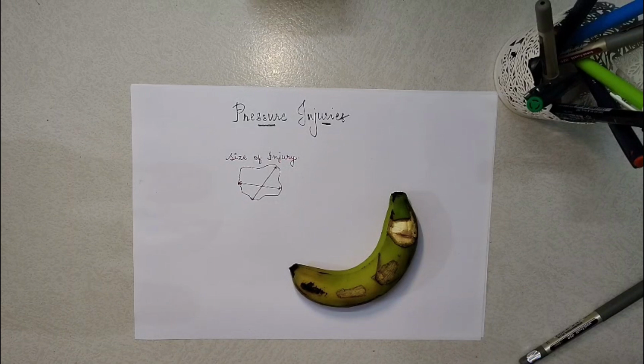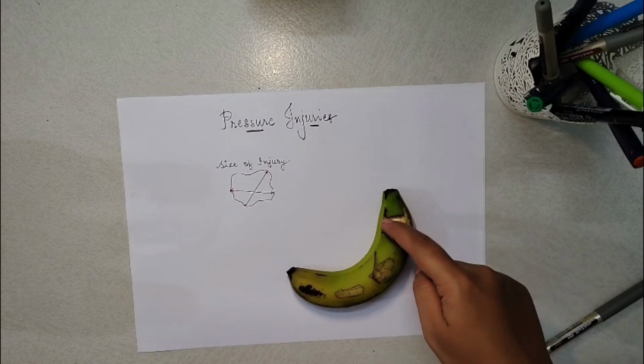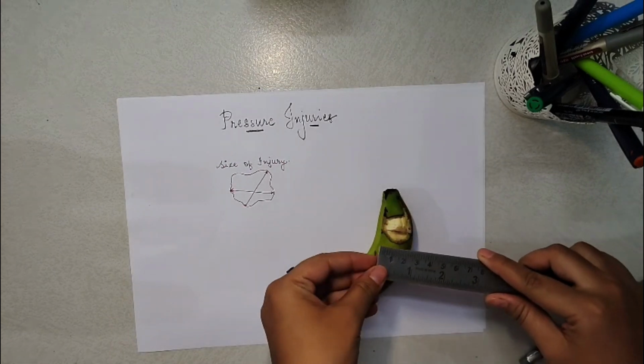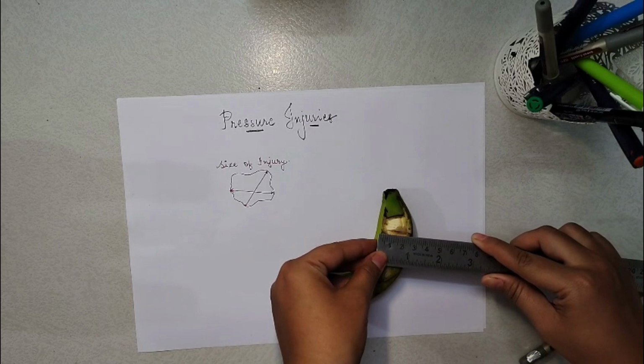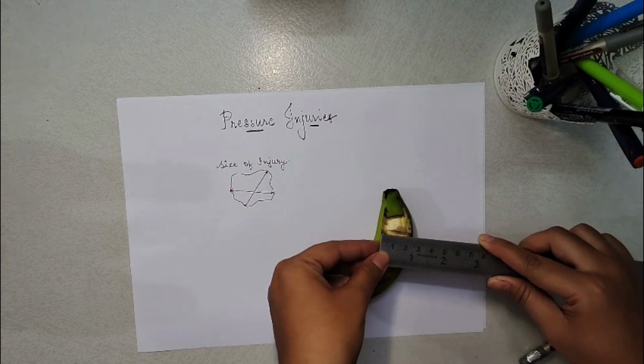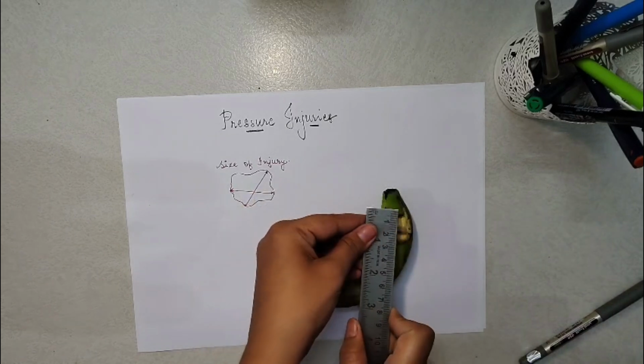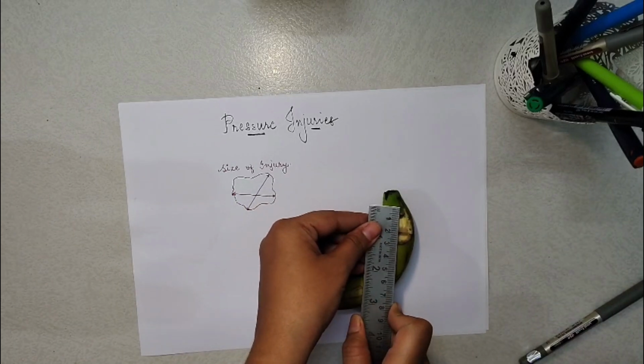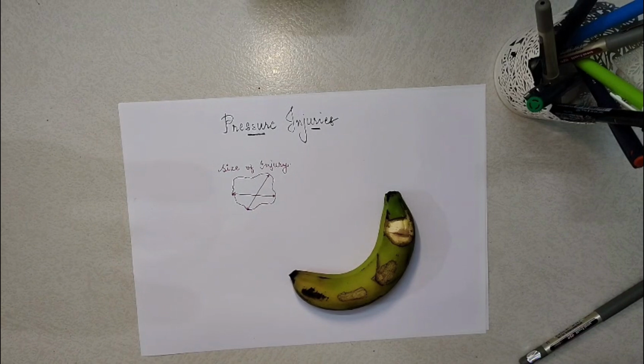Now let's understand how to measure the size of a pressure injury. This is one of the steps that needs to be documented while you are assessing a patient. So for this particular injury, we need to assess the length, which is around 3 centimeters here, and then the breadth, which is again around 3 centimeters here. Also, another thing that needs to be measured is the depth of the wound, which can be measured by using a sterile Q-tip or an earbud for that matter.